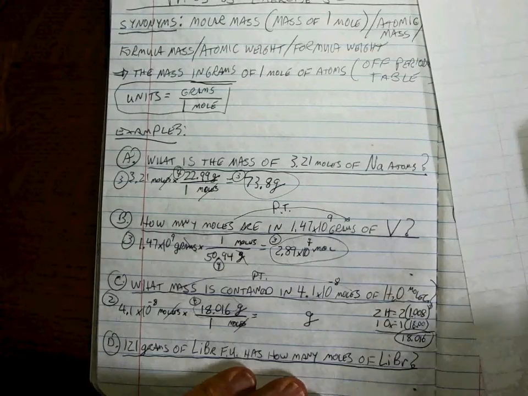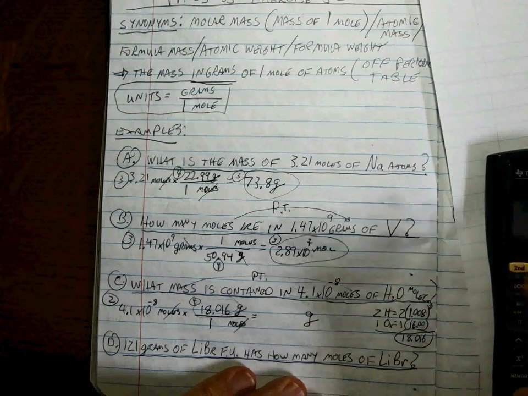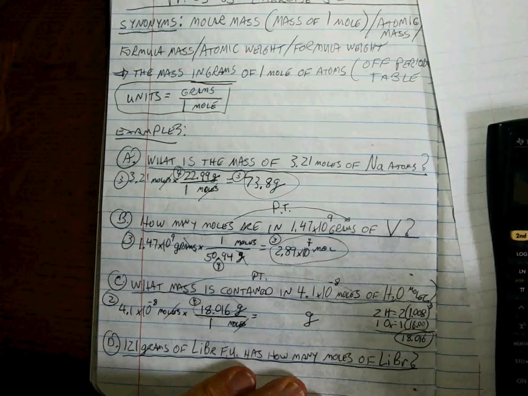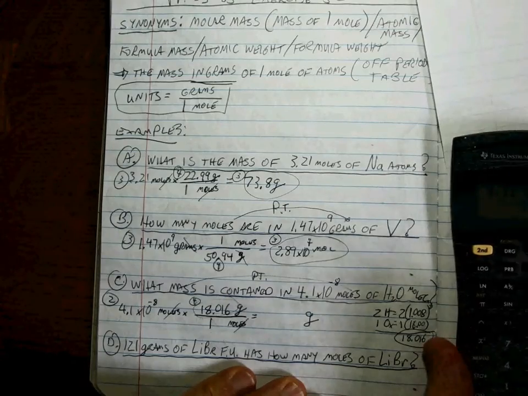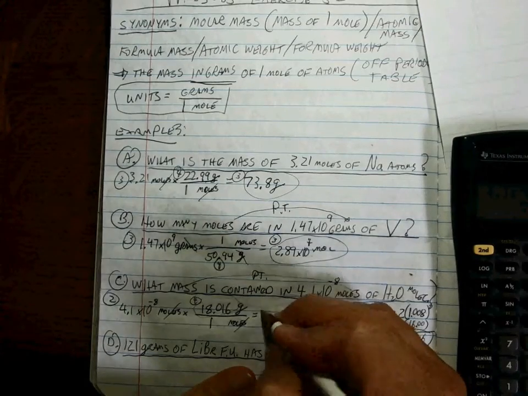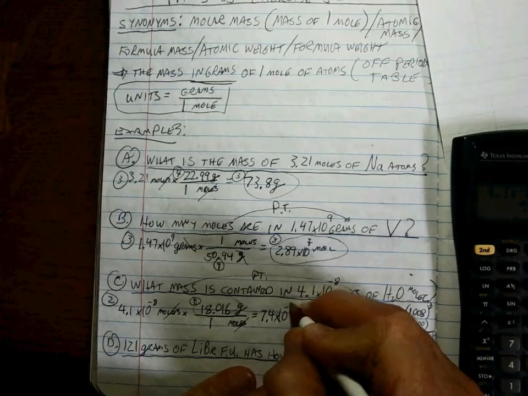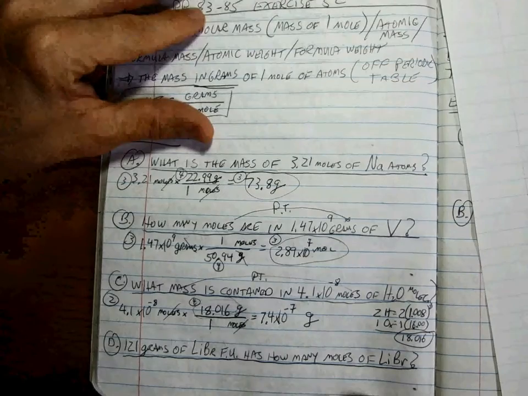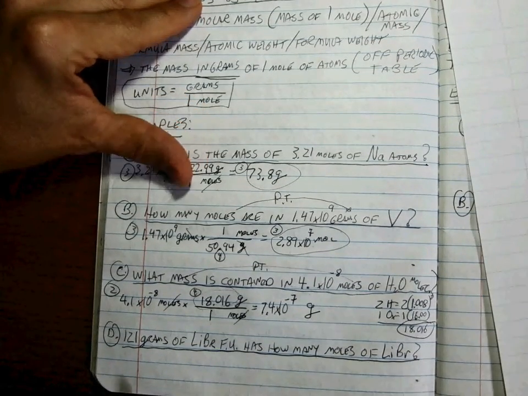So the answer in grams, 4.1 times 10 to the minus 8th times 18.016 is 7.4 times 10 to the minus 7th grams. Alright, one last problem to deal with. No harder than any other.